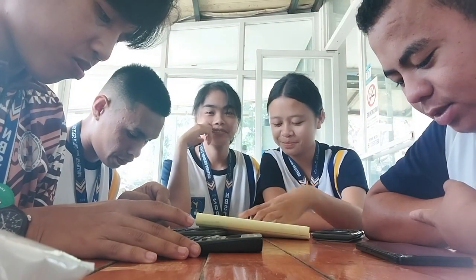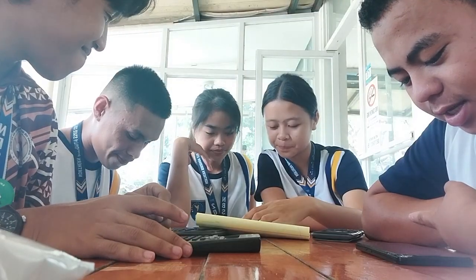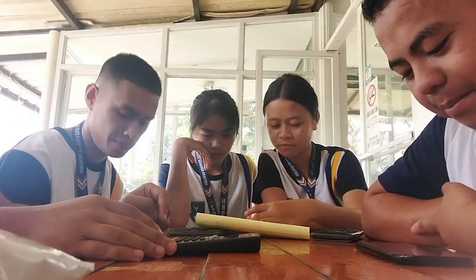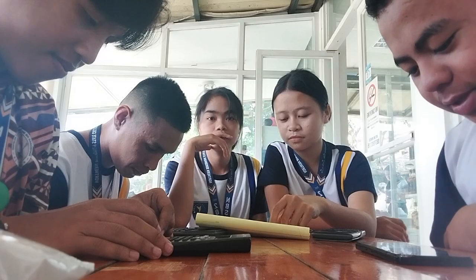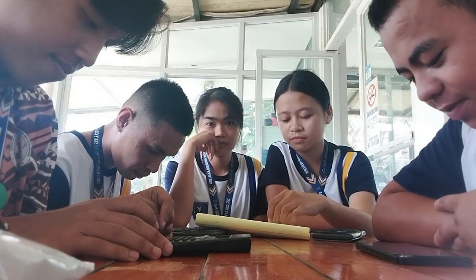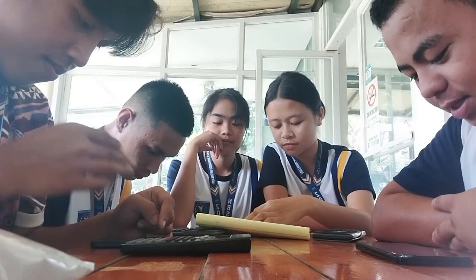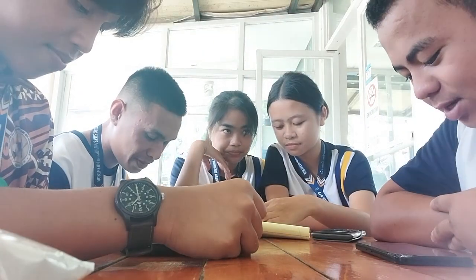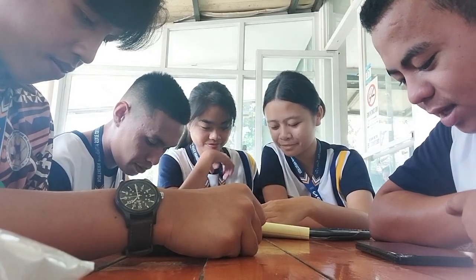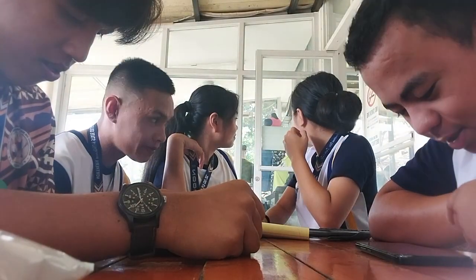So now, substitute values. Cosine C equals 6 squared plus 8 squared minus 10 squared, divided by 2 times 6 times 8. So let's simplify. Cosine C equals 36 plus 64 minus 100, divided by 96. So cosine C equals 0 over 96, and cosine C equals 0. Thus, C equals inverse cosine of 0. Using the calculator, C equals 90 degrees.